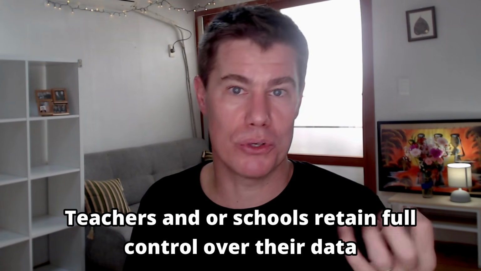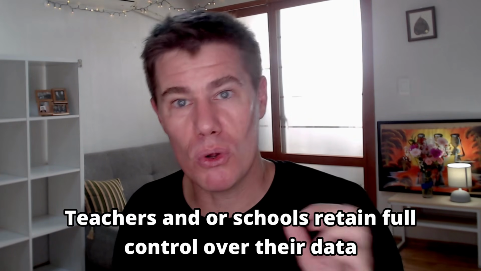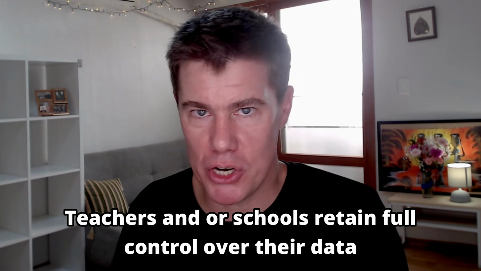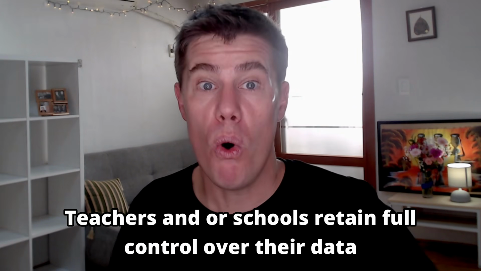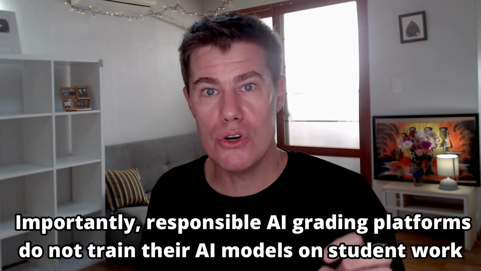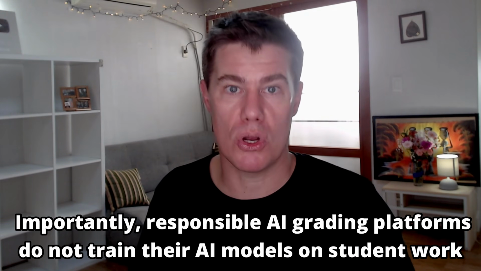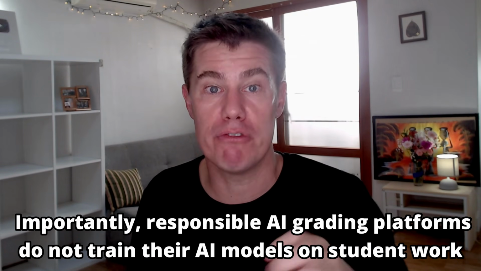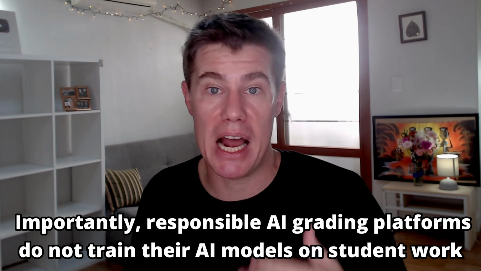Teachers and/or schools retain full control over their data with the ability to delete submissions, grades, feedback, or entire accounts at any time. Importantly, responsible AI grading platforms do not train their AI models on student work, which is a critical requirement for schools and districts evaluating AI tools.